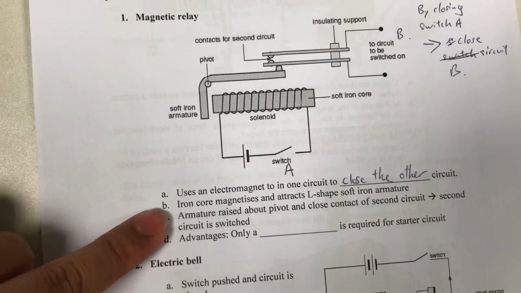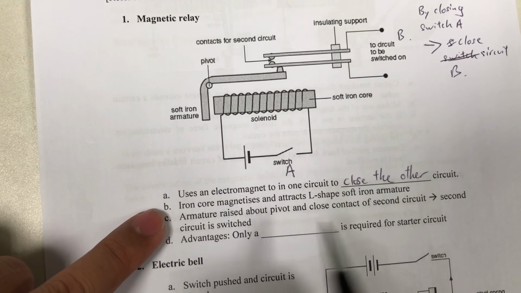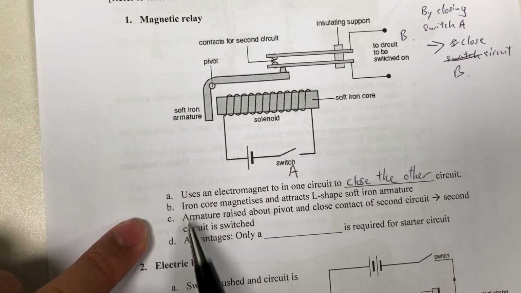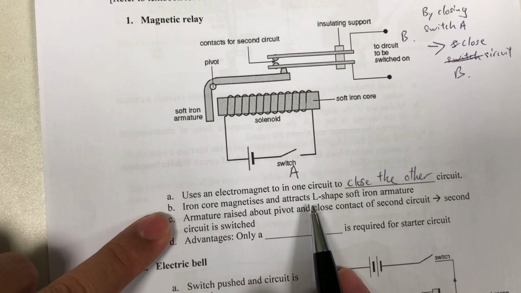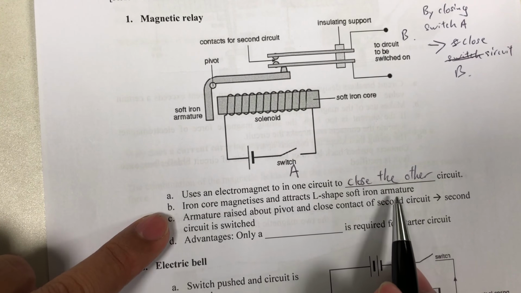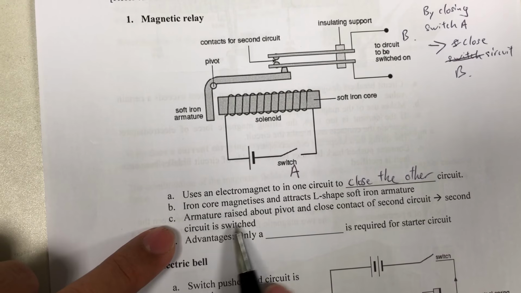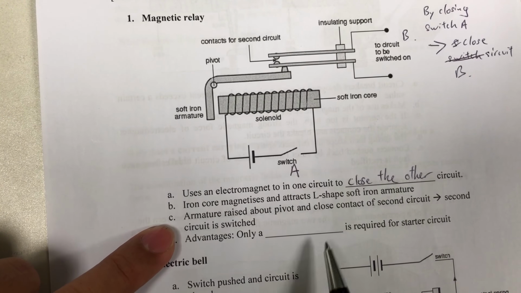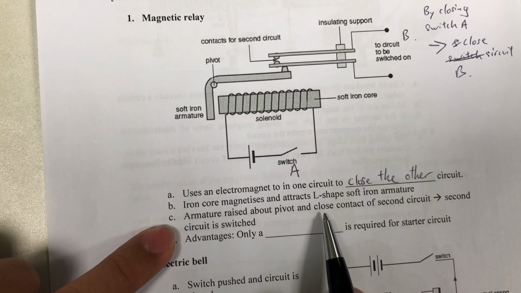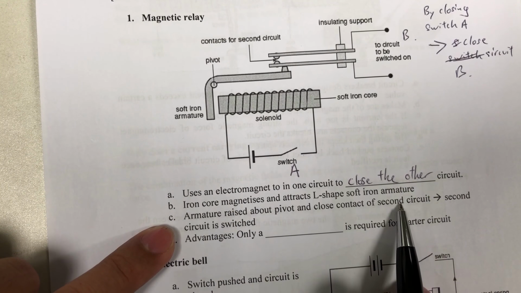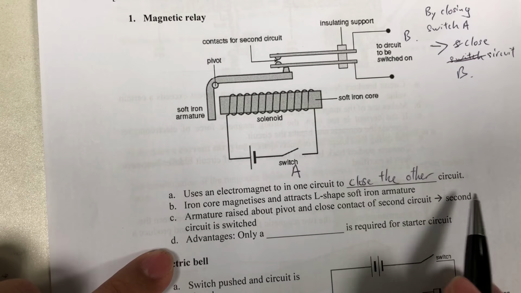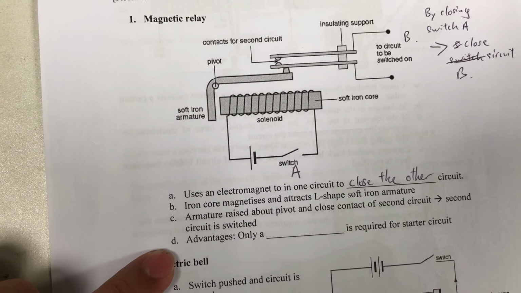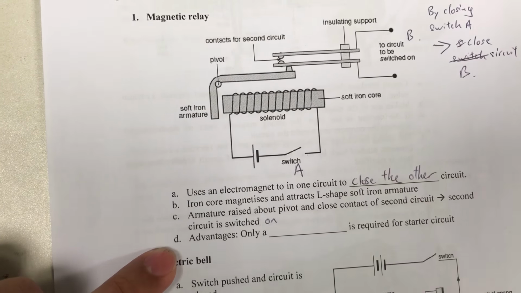Okay, the iron core magnetizes. So this is how the process works from part B onwards. The iron core magnetizes and attracts the L-shaped soft iron armature. The soft iron armature is raised about the pivot and causes the contact, and closes the contact of the second circuit. So this causes the second circuit to be switched on, right?